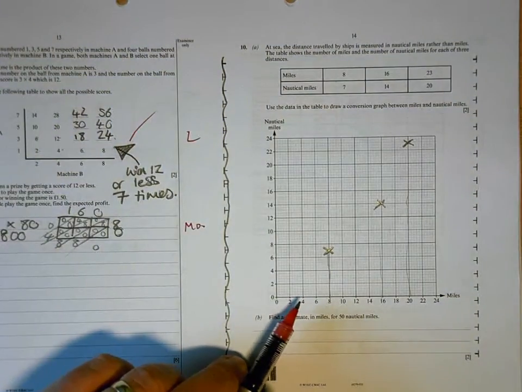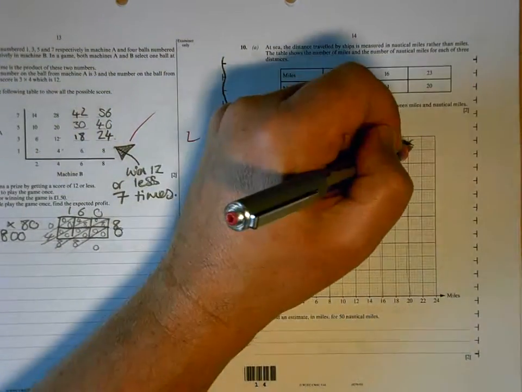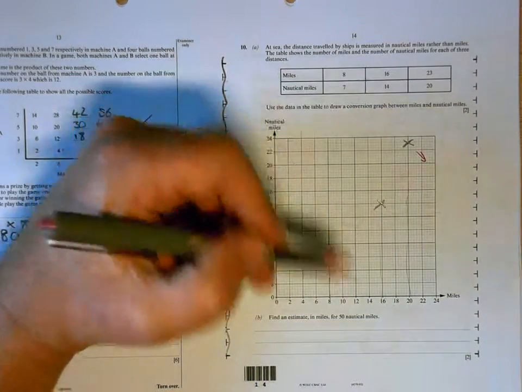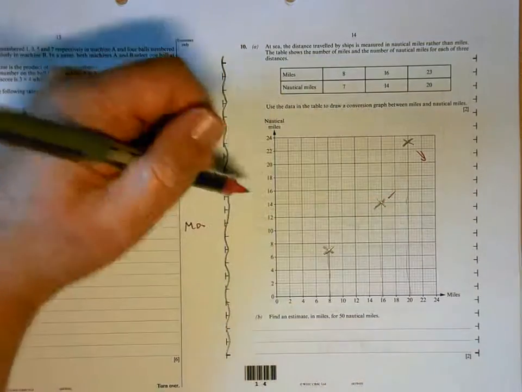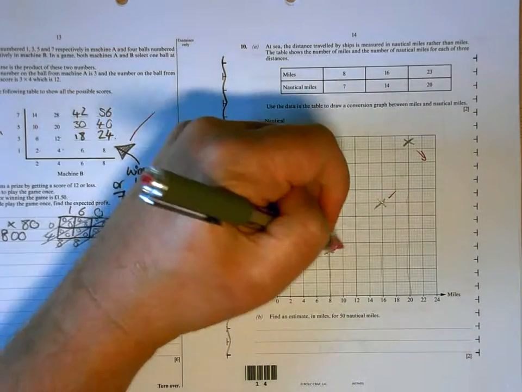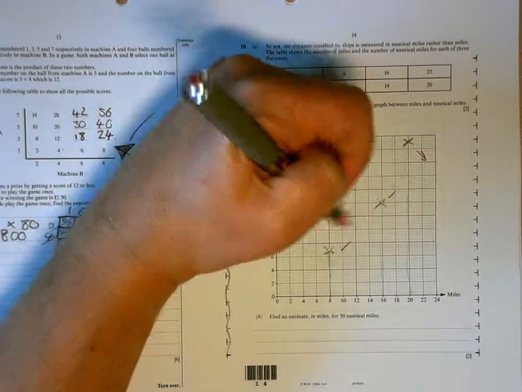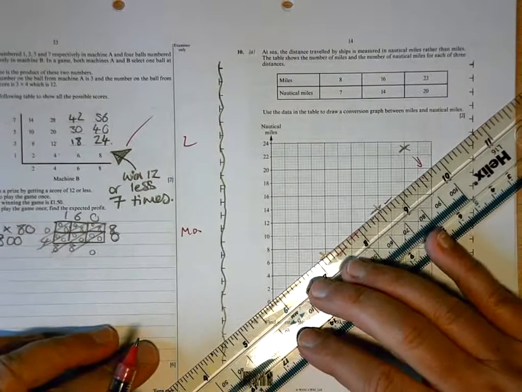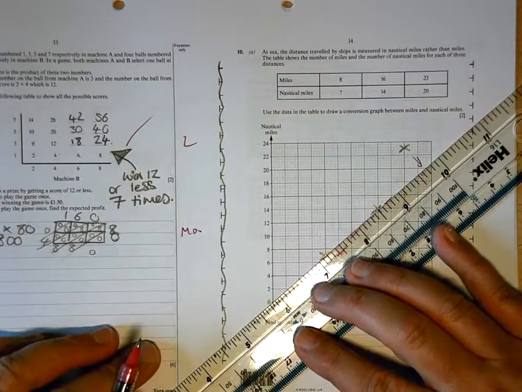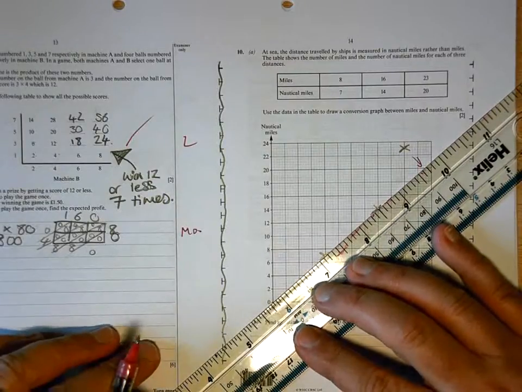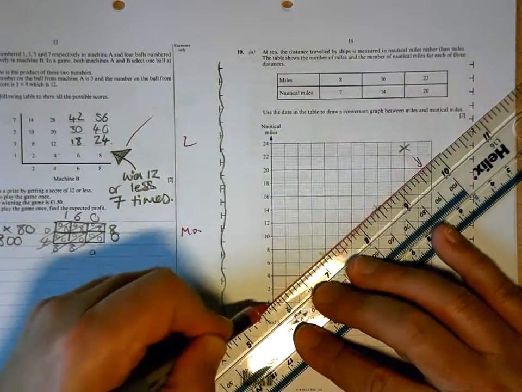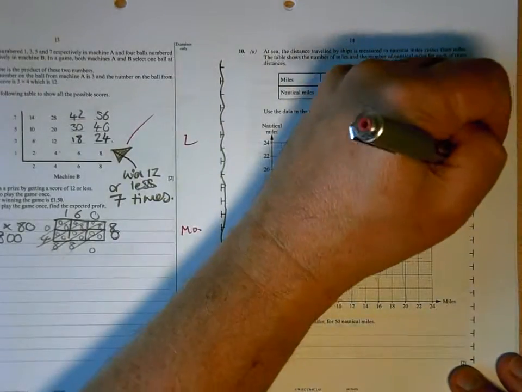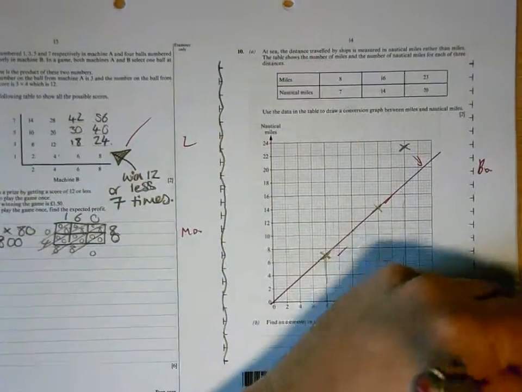This, you have plotted that point in the wrong place. You have plotted this one in the right place, and you have plotted that one in the right place. But what you then needed to do was to draw a line going through, because it's a conversion graph, so they all need to lie in a straight line. So you didn't draw the line, you got one of the points wrong, can't give you any marks.